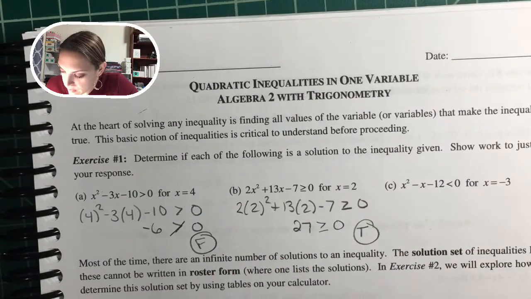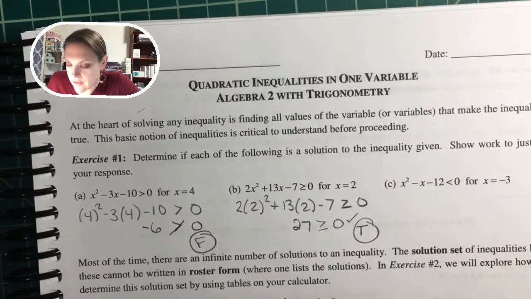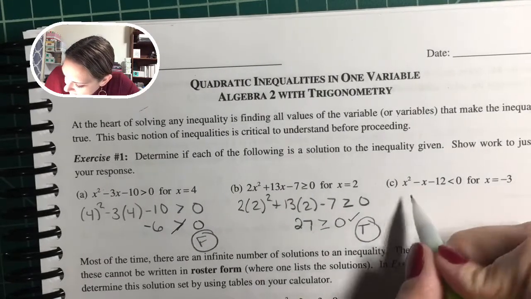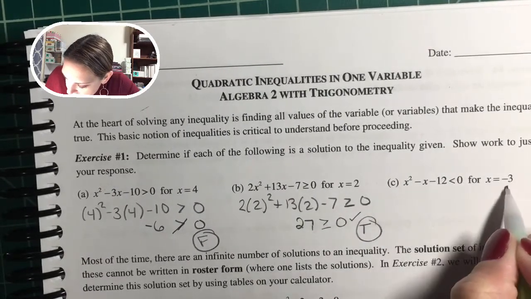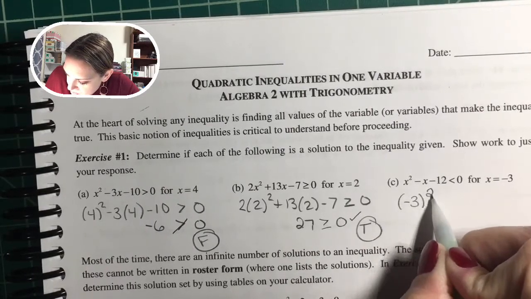Okay, we can either put true or false, or we can put a little check mark or cross out the inequality symbol to denote that it's not true. Okay, and then for this last one, we just want to be extra careful when we have negatives, that we do have the negative in a parenthesis and the square on the outside.